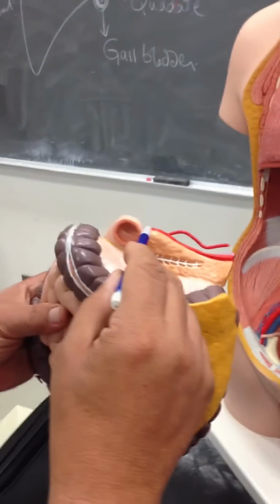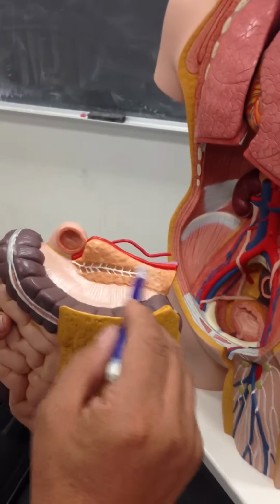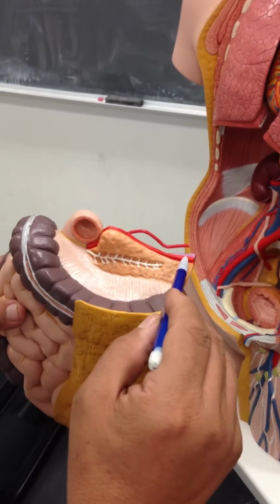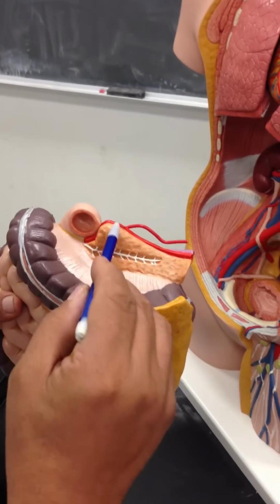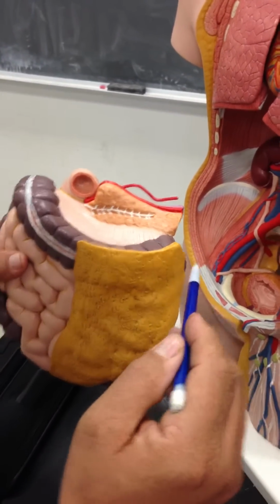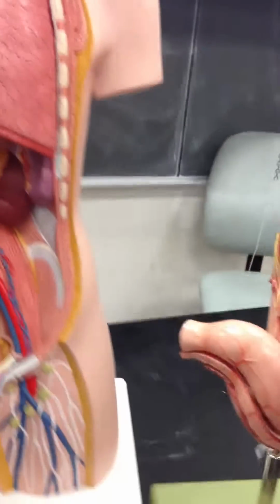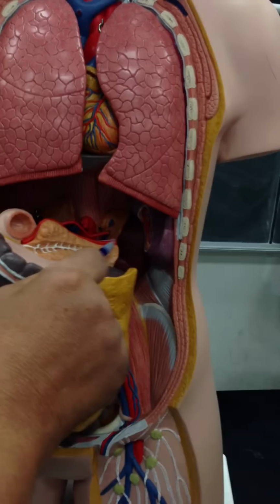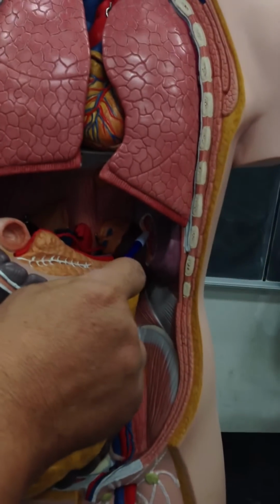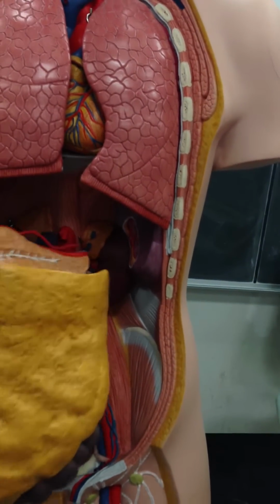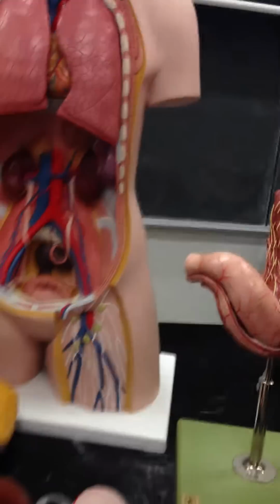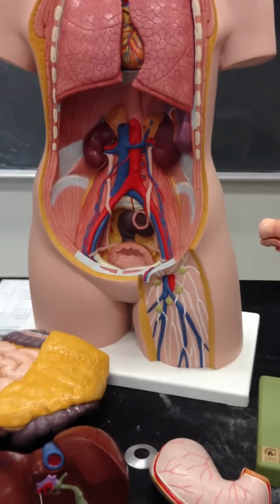As you see, running on the upper surface of the pancreas, this is a very important artery, which is the splenic artery ending in the spleen. If you look at the spleen, this is the spleen, and this artery is going to be ending at the hilum of the spleen. These are all the accessory organs we'd like to know about the GIT.